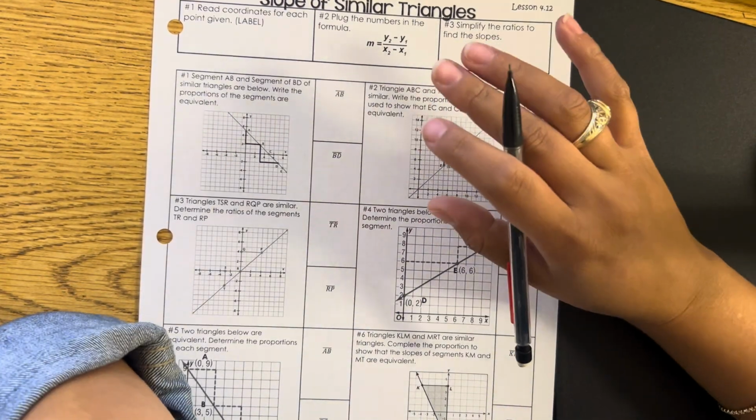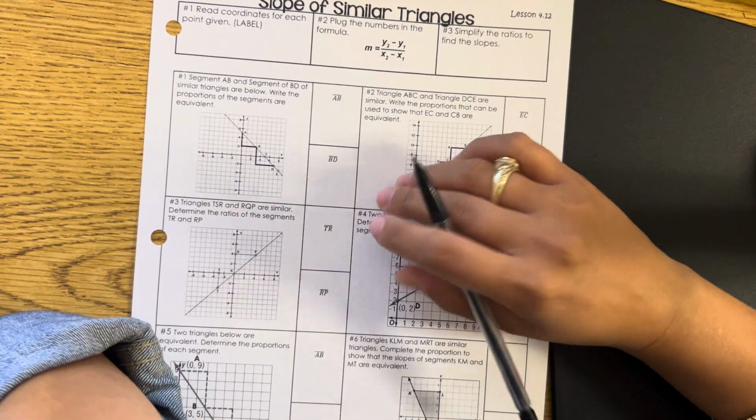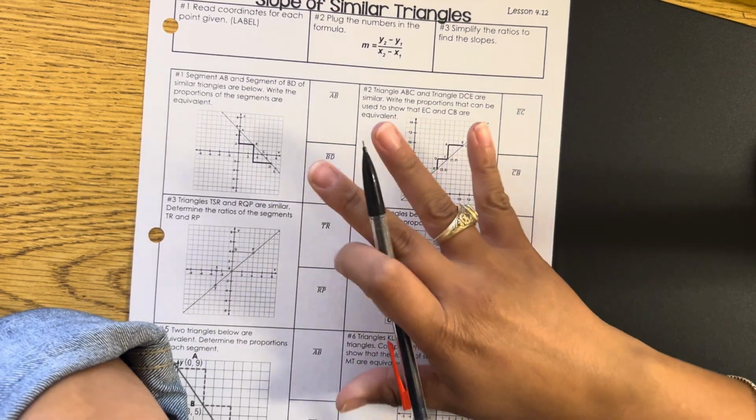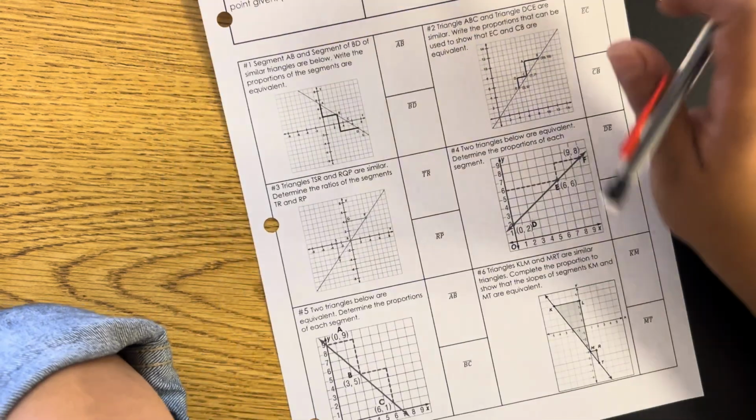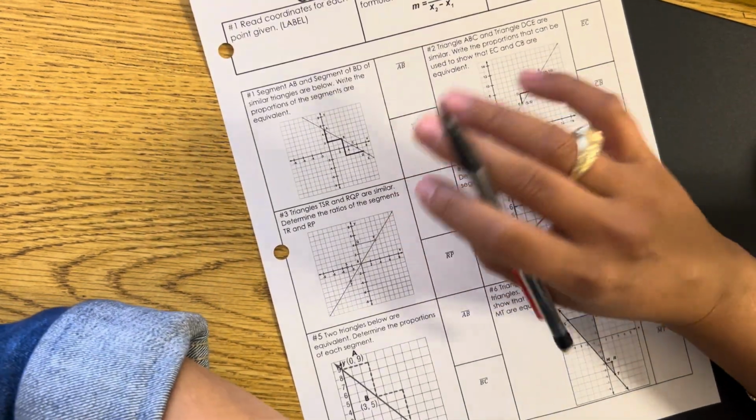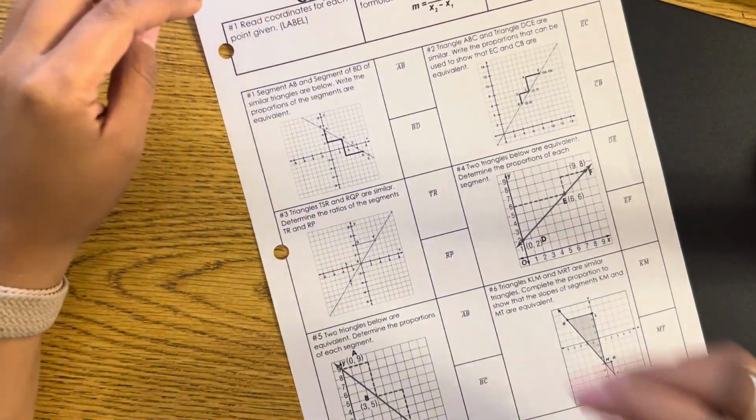Okay, so the reason why we started this part of the chapter with being able to read ordered pairs is for this lesson in particular. Now we're going to combine that with what we did yesterday, which is using the slope formula. But there's other ways they're going to ask us on the STAR test.